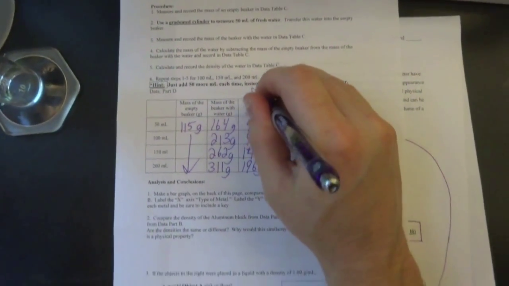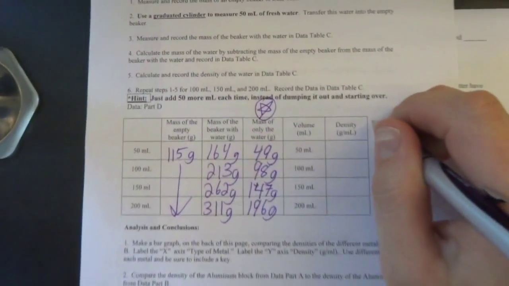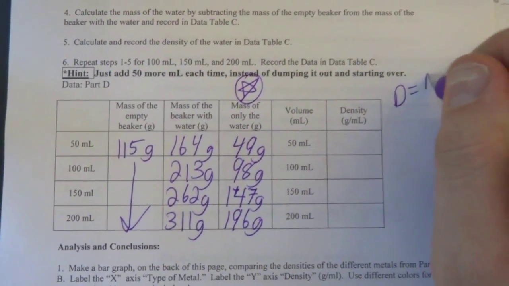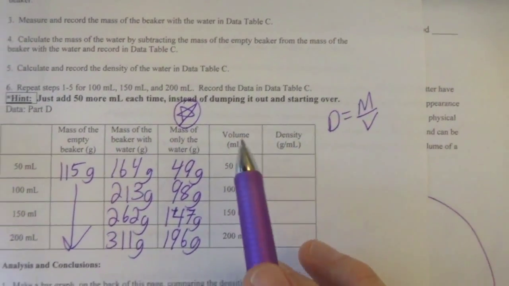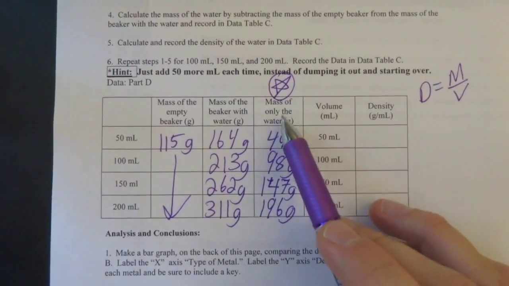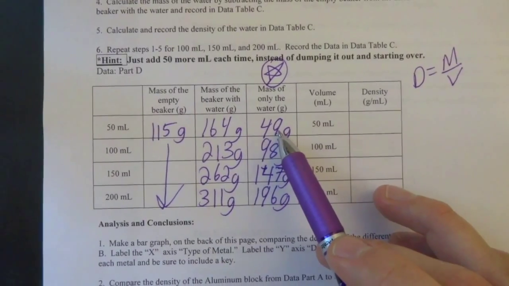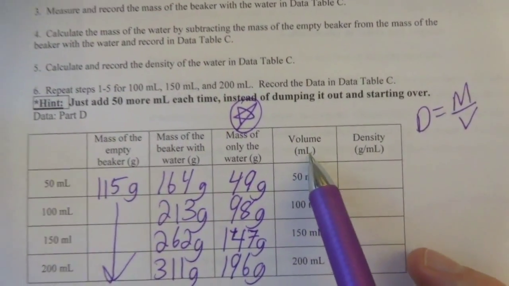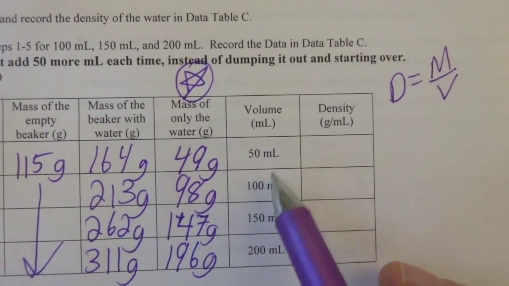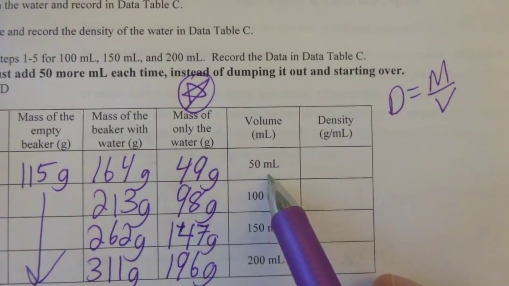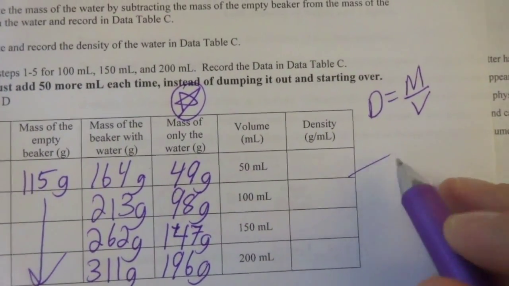Okay, so now I'm putting a star up here because I'm going to have to calculate the density. Remember, D is equal to M over V. And the mass that I'm going to use is this mass here, the one I put a star above, because the mass of only the water is what I'm looking for. The volume I've already been given because I calculated it with the graduated cylinder. So this is the mass, this will be the volume, and then you'll need to calculate the densities here.